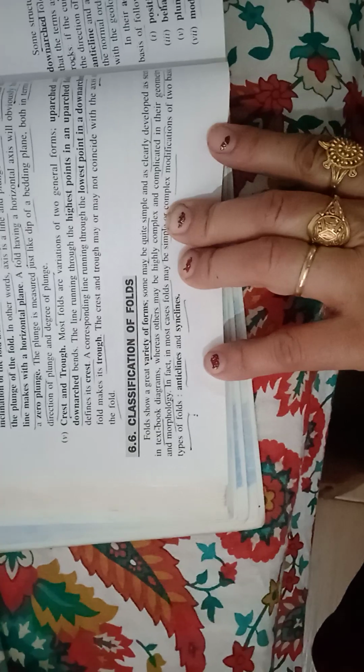So, in chapter 6, structural features of rock, classification of folds. Folds show a great variety of forms. Some may be quite simple and as clearly developed as seen in textbook diagrams, whereas others may be highly complex and complicated in their geometry and morphology. In fact, in most cases, folds may be simple or complex modifications of two basic types of folds, anticlines and synclines.